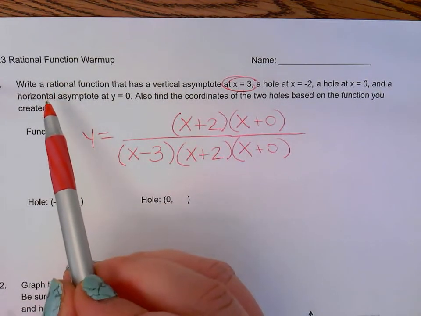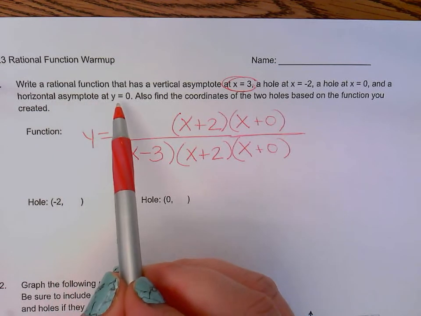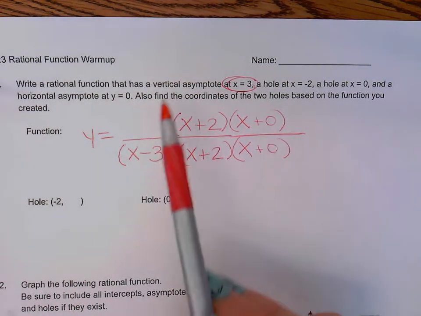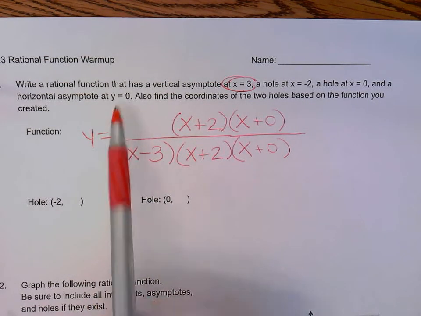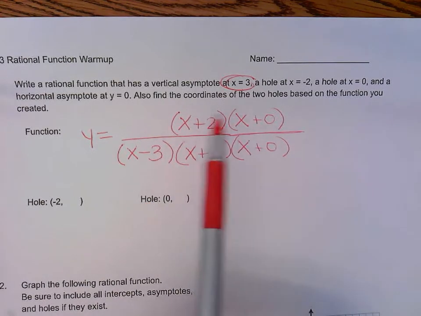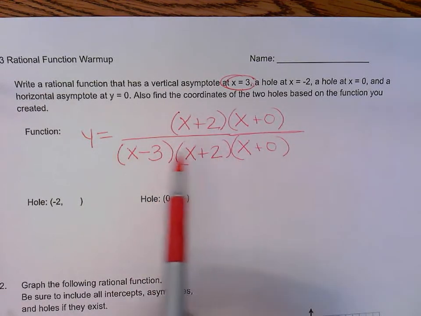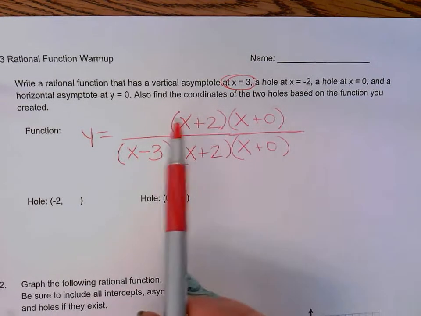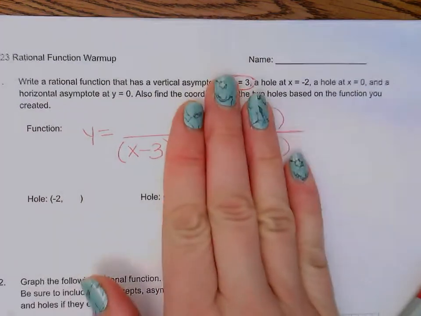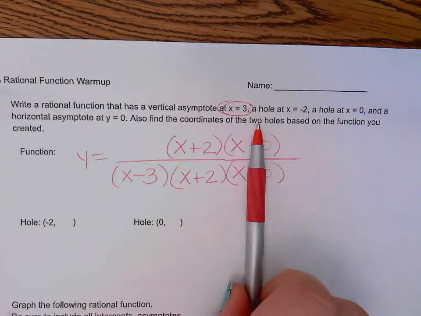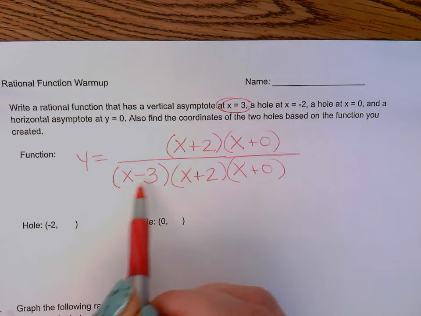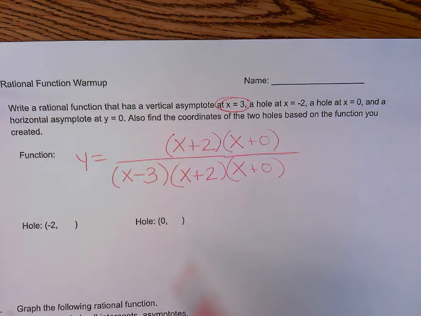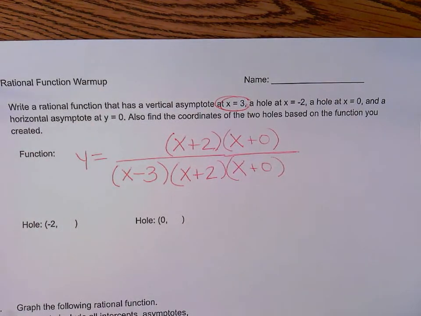And let's look at this third condition. This has to have a horizontal asymptote at y equals 0. Does this function have a horizontal asymptote at y equals 0? That would mean the denominator needs a bigger power than the numerator. And right now, yes, I've got a cubic function and I've got a quadratic function. And even when I cancel these two out, I'm still going to have 1 over a linear function. So the denominator is still going to be bigger. So this is going to be the function that I go with.